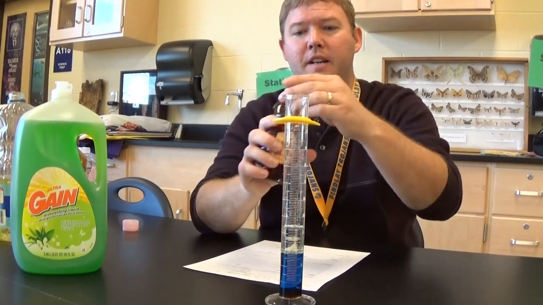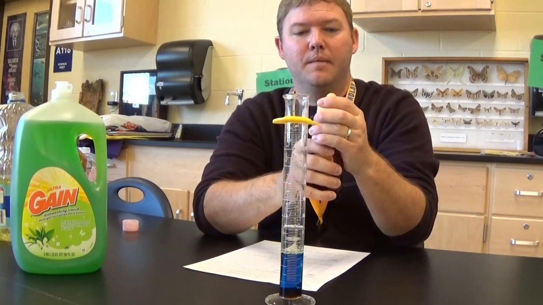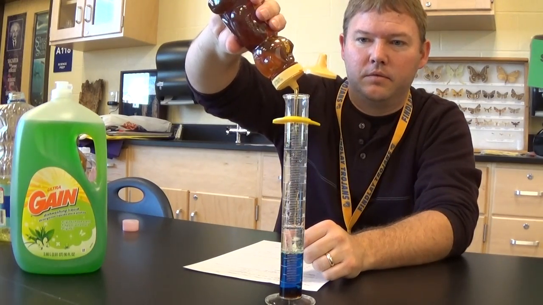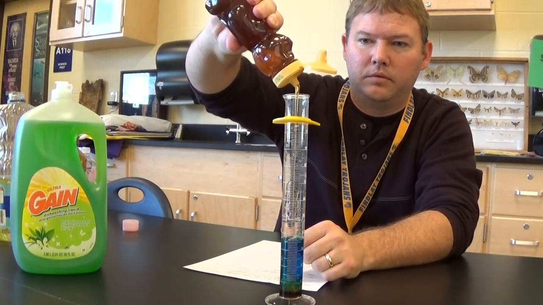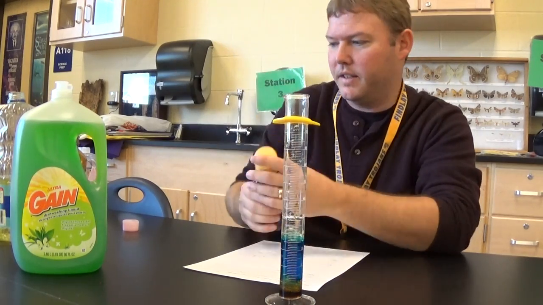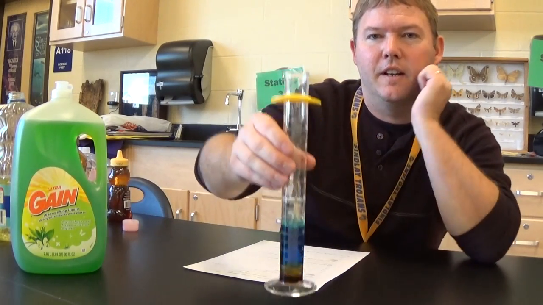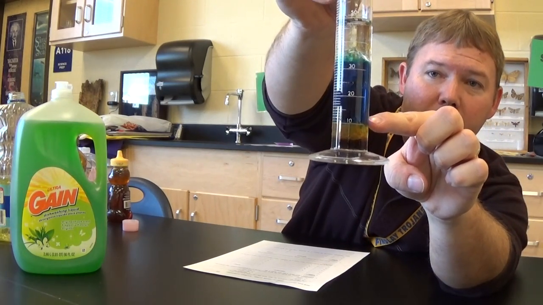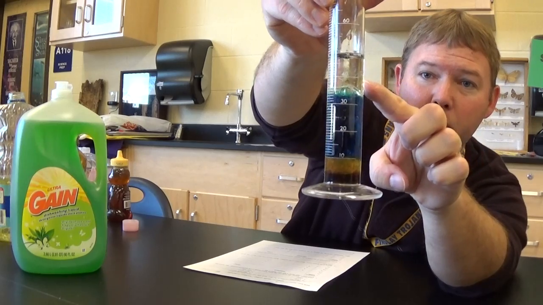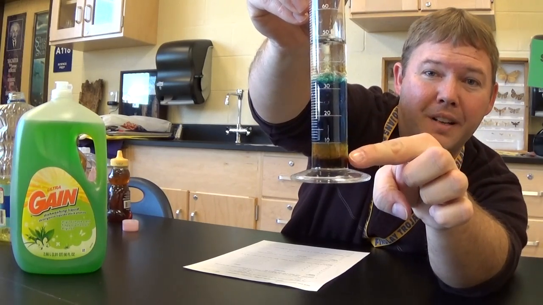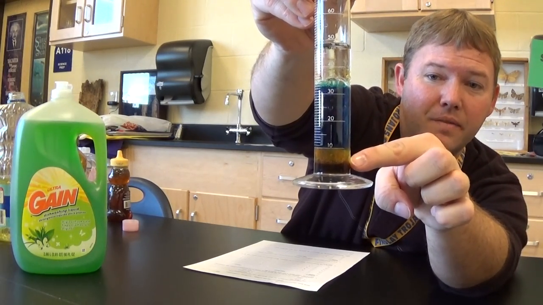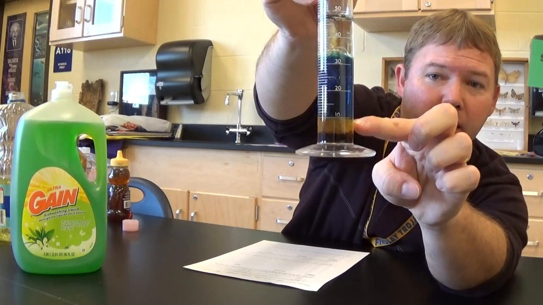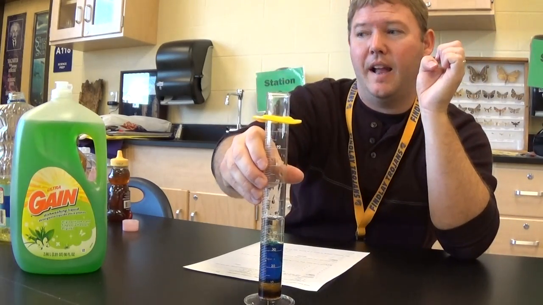Okay, let's try honey now. Here we go. Put some honey in here. Let's see where it's going to go. Okay, honey's done. Let's take a look at honey. Right there's honey. Honey's the lighter brown. So it's definitely more dense than baby oil, vegetable oil, and water, but it's less dense than the Karo syrup, because it's sitting right on top of the Karo syrup. There's honey right there.